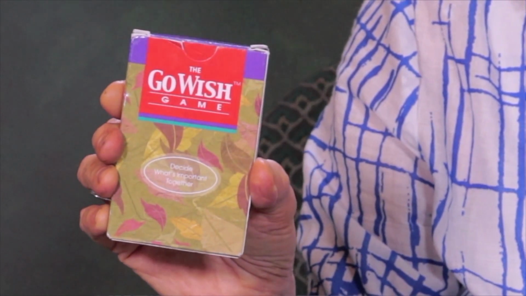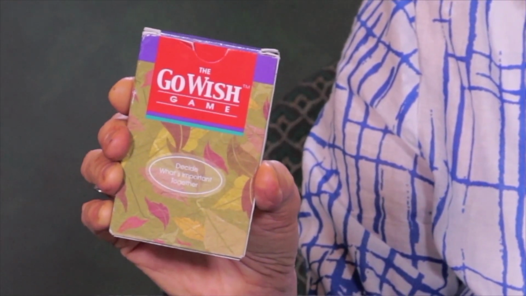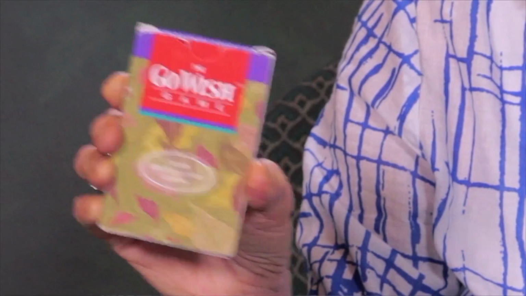There is a tool that people use to help them understand what's important, and it's called Go Wish. And it's a card deck that states a wish of some sort on the back of each card. And you go through the deck, ideally with your family or friends or the people who are going to be your decision makers, and you kind of make piles of the cards of what's important to you and what's not so important to you.